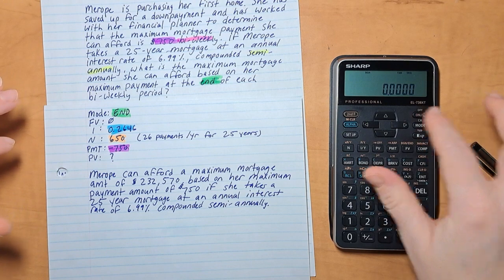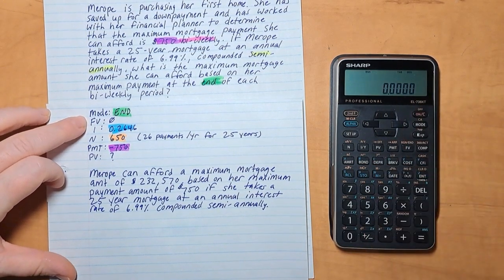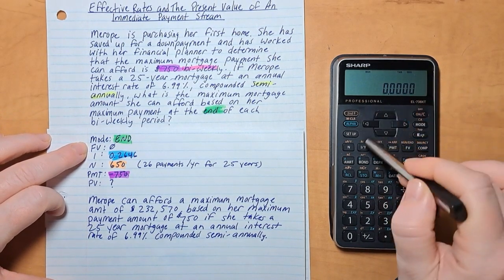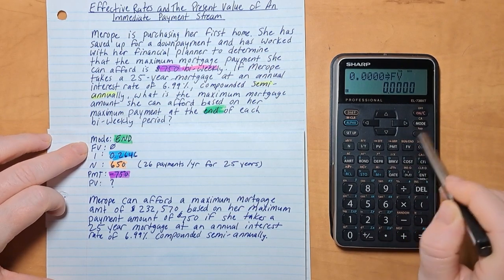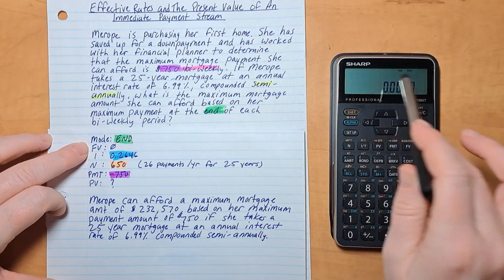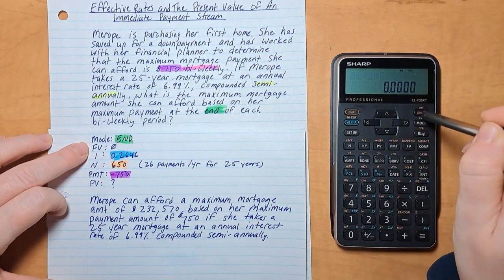Let's figure this one out. The mode is end, and we're in beginning here. So we're going to go ahead and press second function FV. Oops, I hit it too many times. Second function FV, and now we're in the end mode. Let's clear this calculator again. Second function alpha 0, 0.